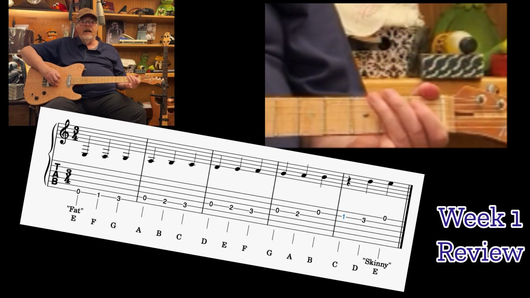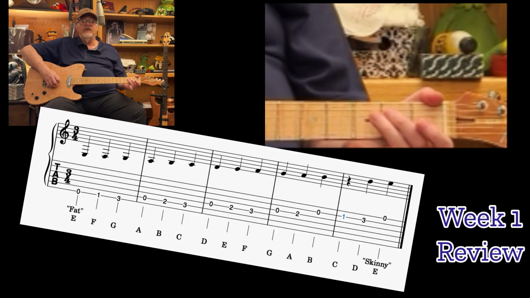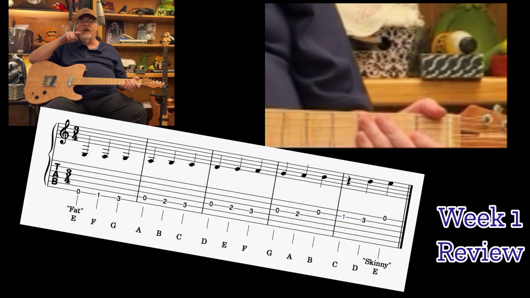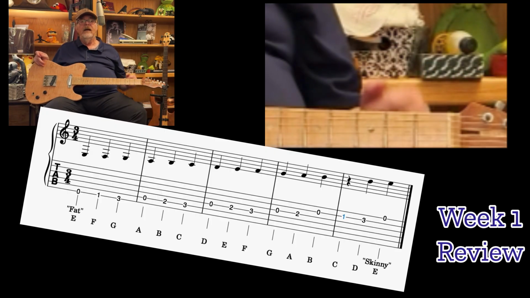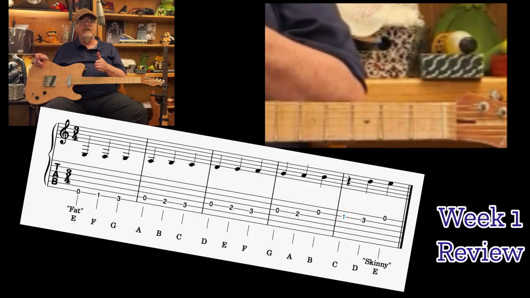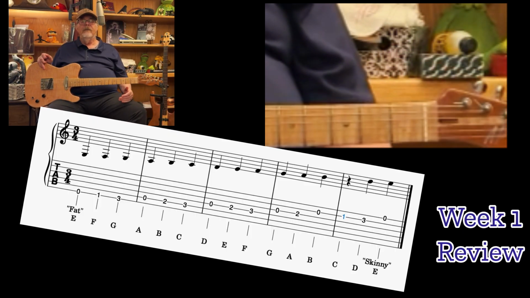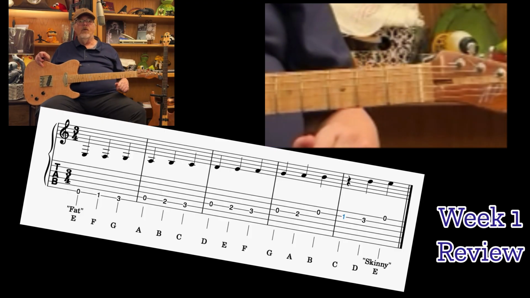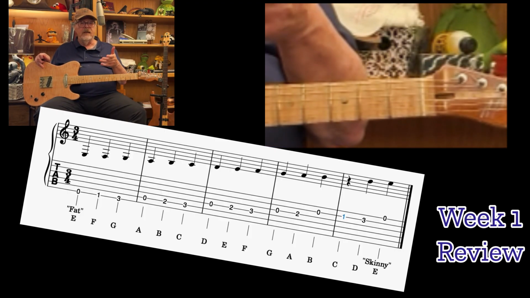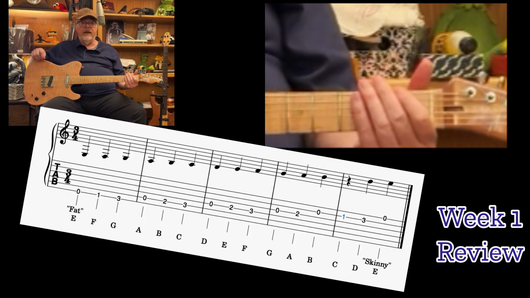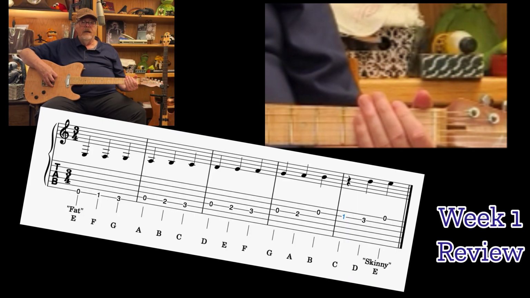E, F, G, A, B, C, D, E, F, G, A, B, C, D, E, F, G. So here's what I want you to do this next week with that. I want you to practice those notes, practice that pattern two ways. One, do what I just did. Say the letter name as you play the note, starting on the fat E string.